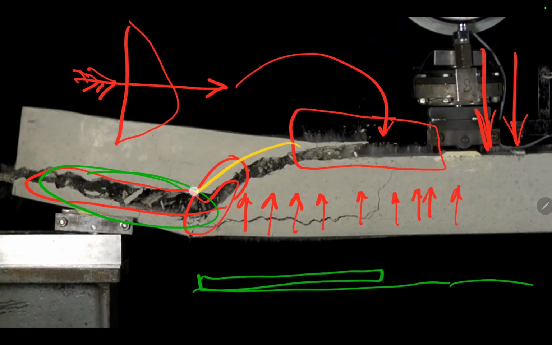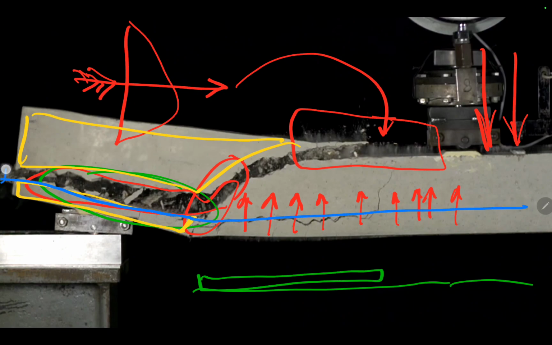There's a bond break, orangish color, between this section and this section. And that bond break is your reinforcement in here under tension, with the deflection taking place right there.